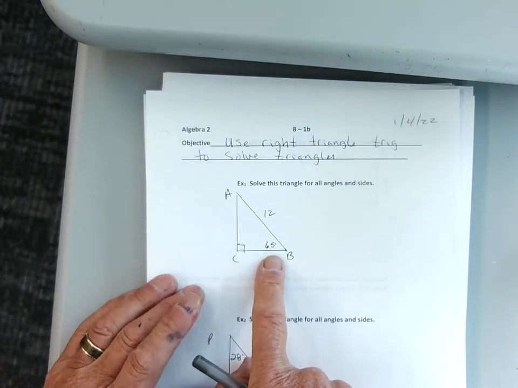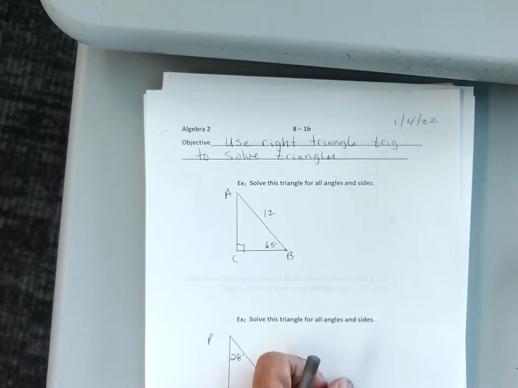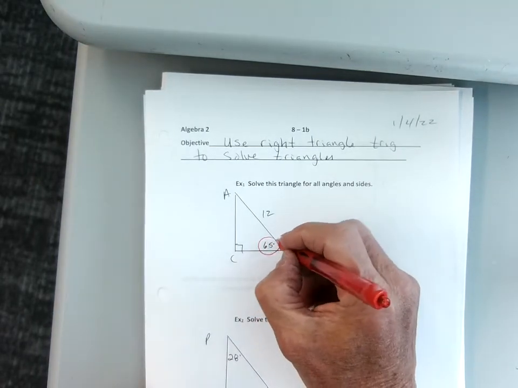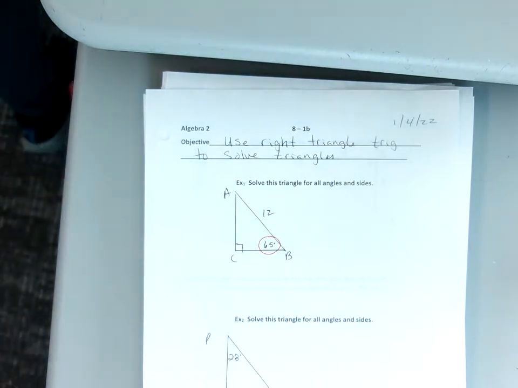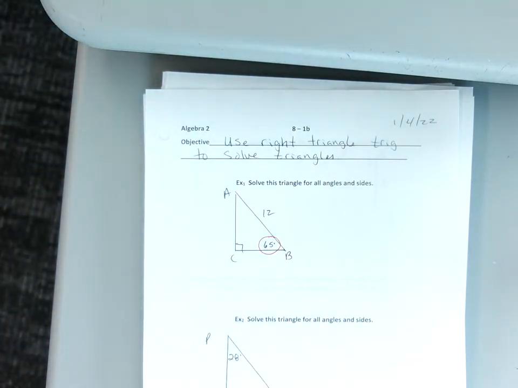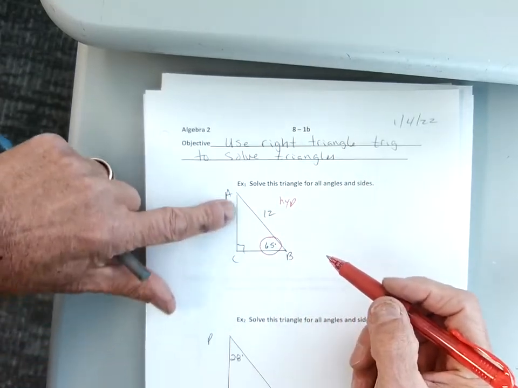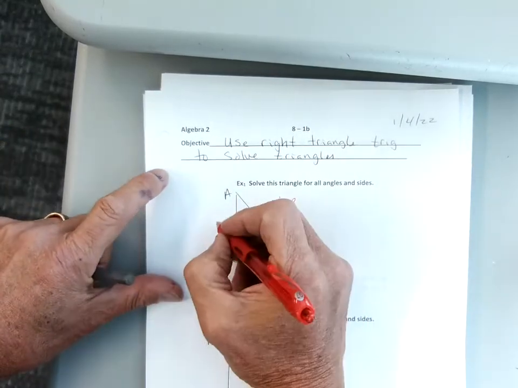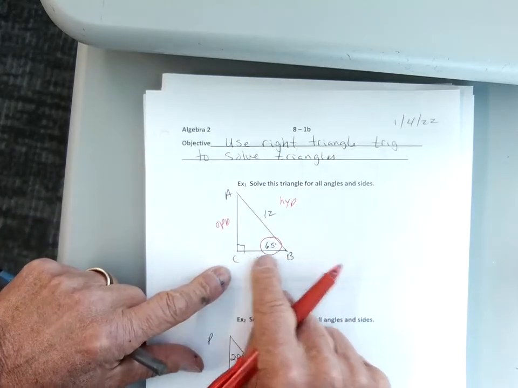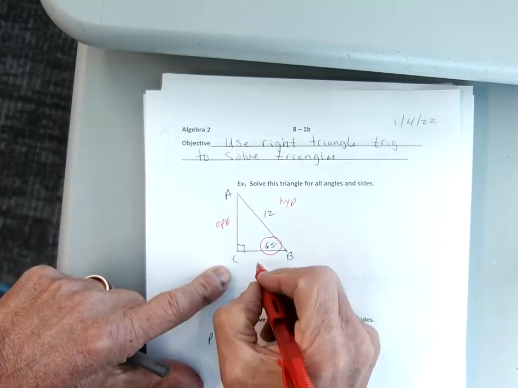So here's the thing. Always start with your angle, okay? So I'm going to go ahead and circle the 65 degrees. Now, we need to give names to these sides from the angle, right? I know what the 12 is. What's the 12 called? Hypotenuse. Good. So let's label that. This side, AC, is the opposite. CB is the adjacent. Good.